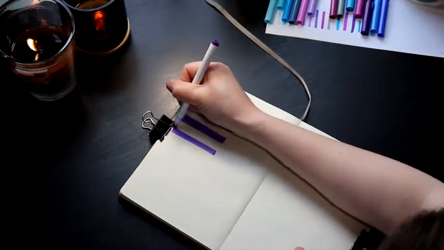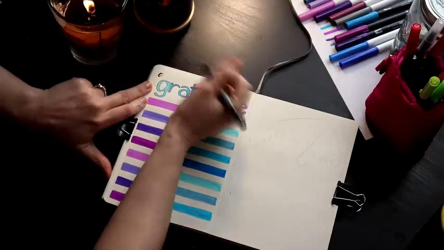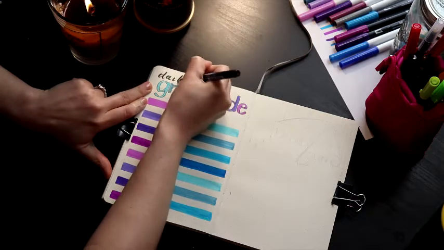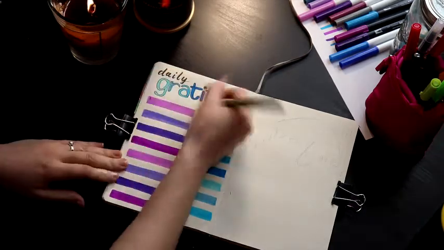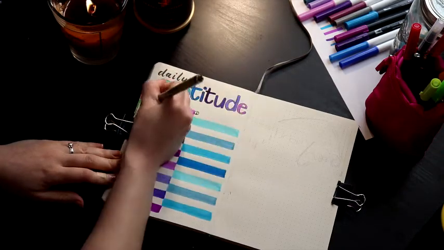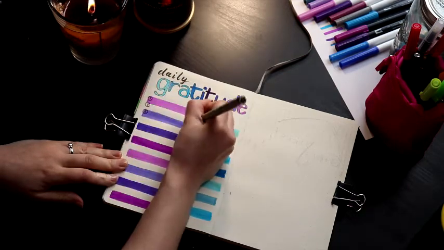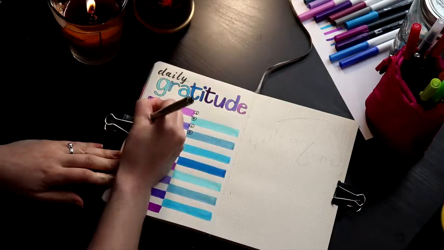And to block off the different days, I just used my same Crayola Supertips and marked off every other square. And I love how colorful everything is for this month. I'm loving the color scheme.